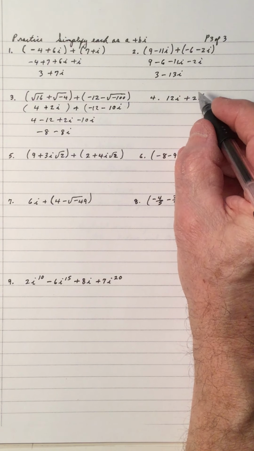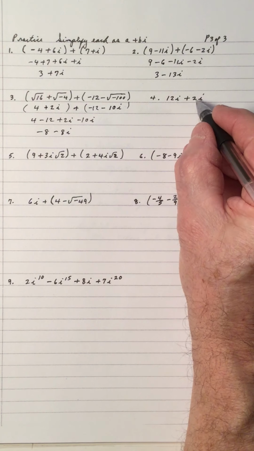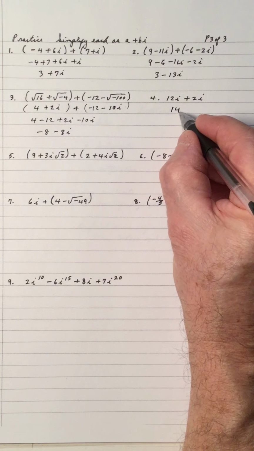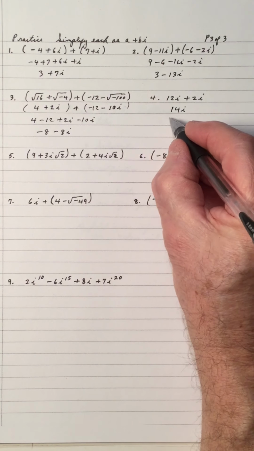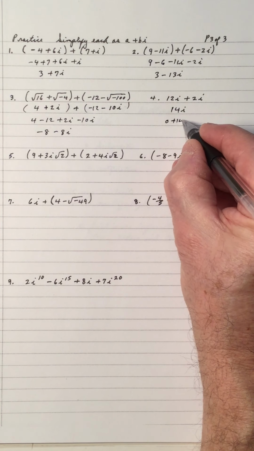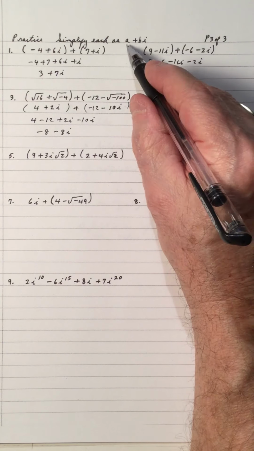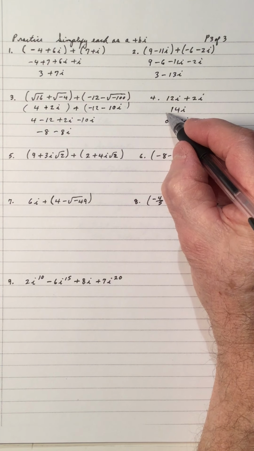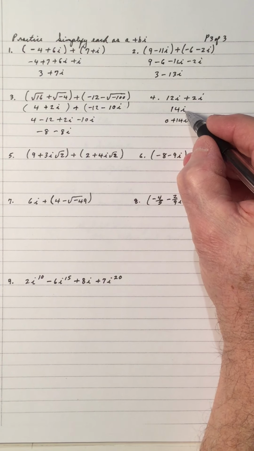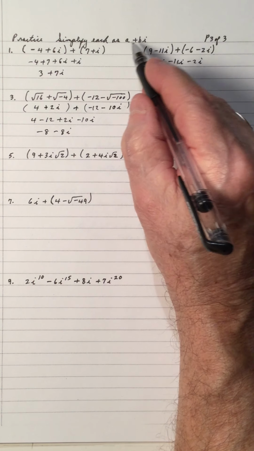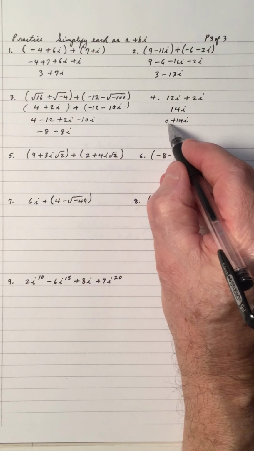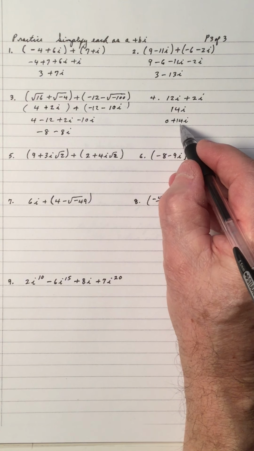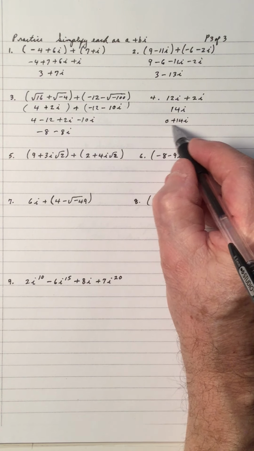And we're going to add these together, and we get 12i plus 2i, that's 14i. And that's simplified, unless you want to write it as 0 plus 14i, meaning that the real part a is 0. So check with your teacher: is 14i accepted, or do you have to write it out like this? Because I said to simplify as a plus bi, do I need to put the 0 in? You have to ask your teacher.